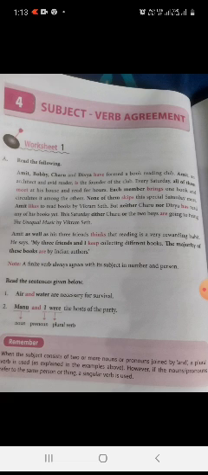If they agree, then our sentence is correct. If they don't agree, our sentence will be incorrect. If your verb does not agree with subject, it means your sentence is incorrect. Or in other words, if your subject does not agree with verb, again your sentence is incorrect.